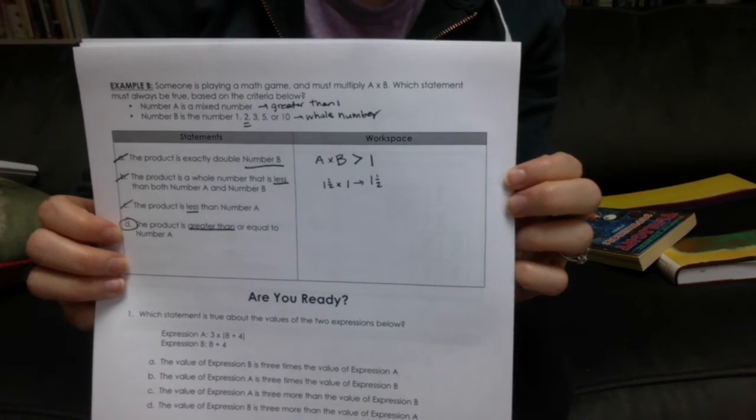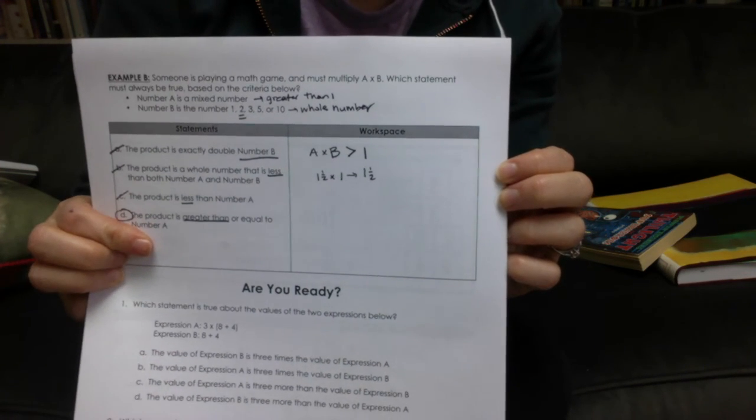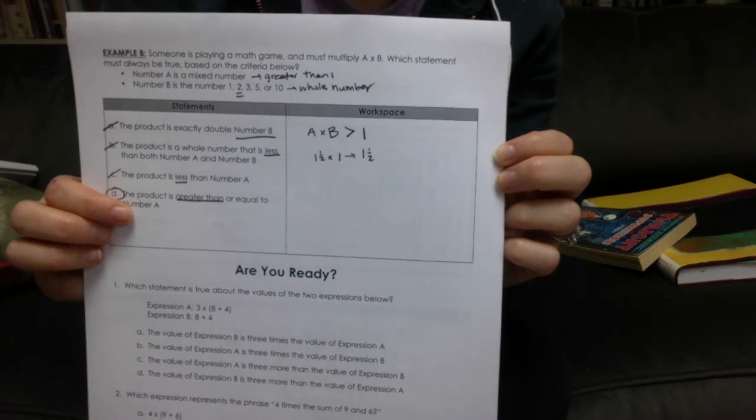Check out Mr. Levine's version that has everything tested out on this because I think it might be a little more clear. But I hope that this video helped make some sense of this lesson, and you're going to go ahead and try Are You Ready and work it out on Google Forms.